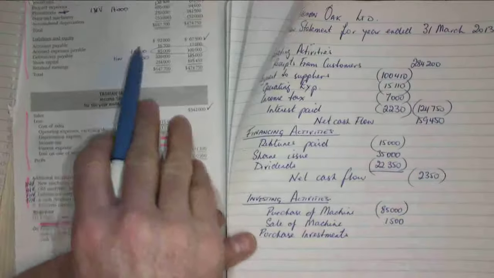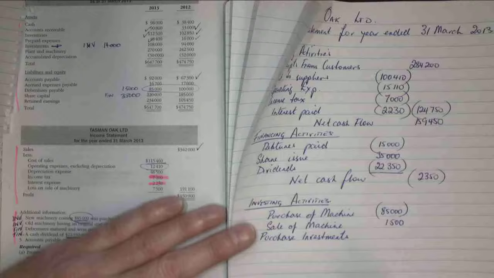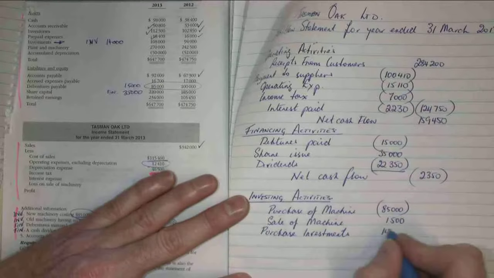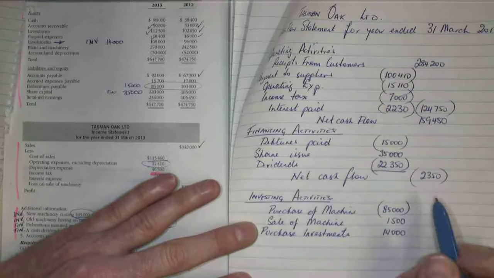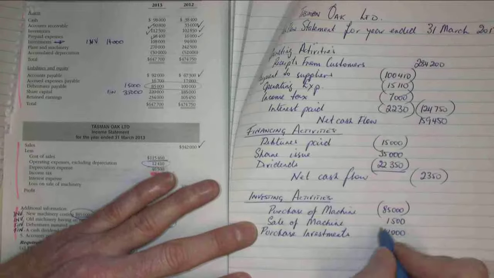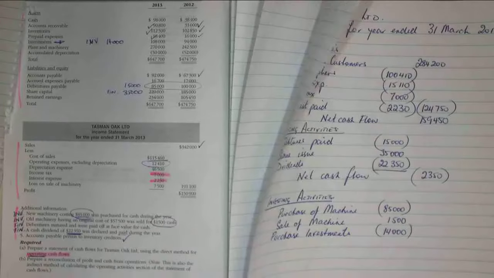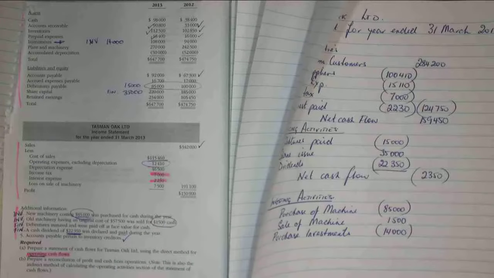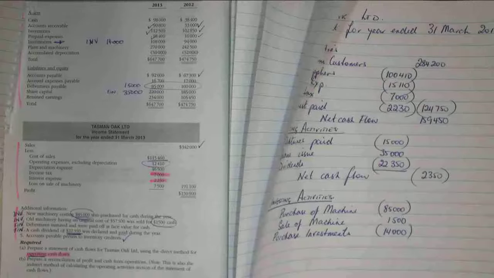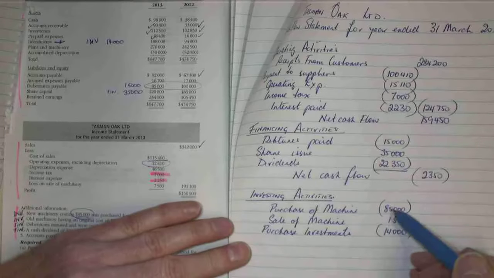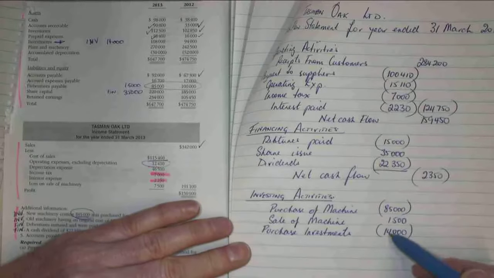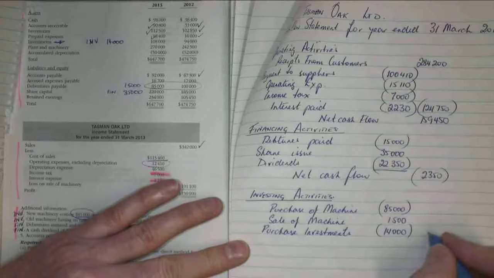Oh, you can't see up there. No wonder you can't see up there. I've not even got it on the screen. 14,000. And that was a cash outflow because we purchased those. So what does that give me? 85, 95, 99, 97,500.